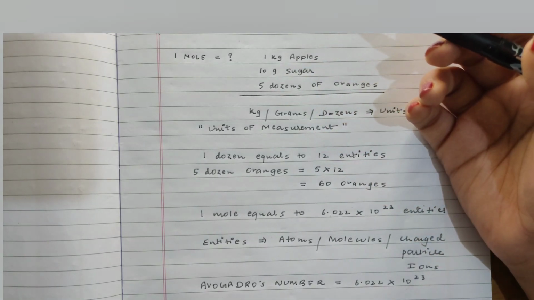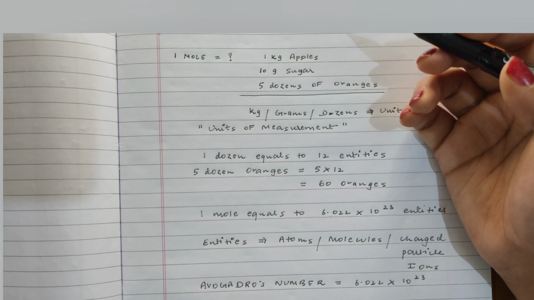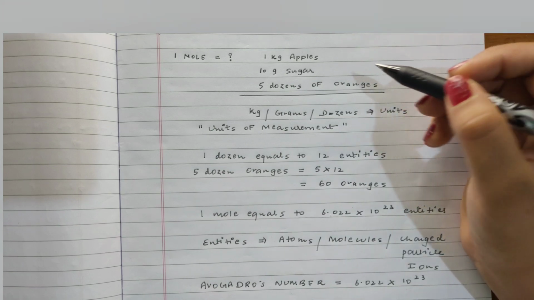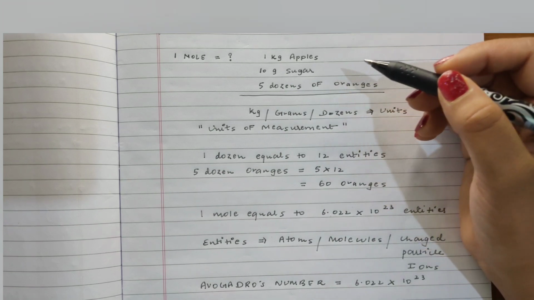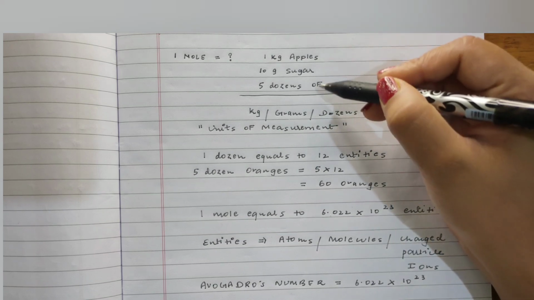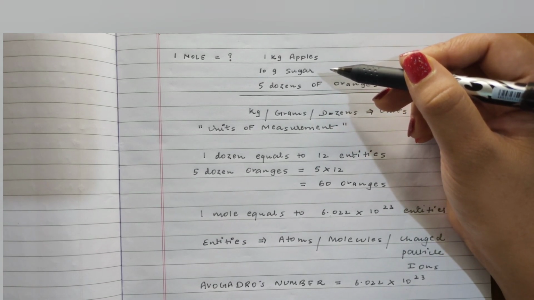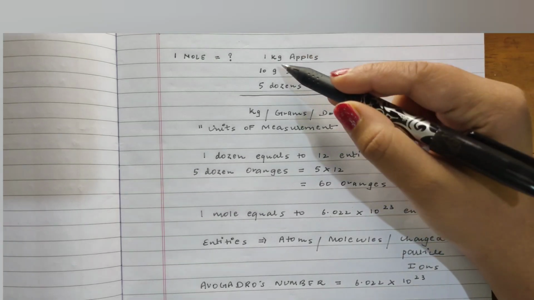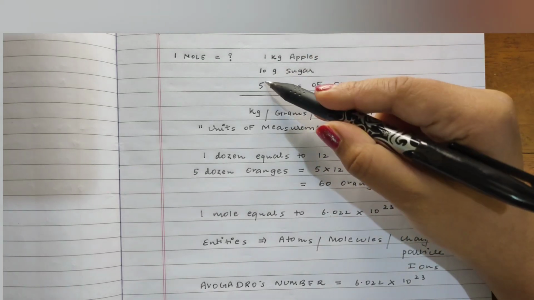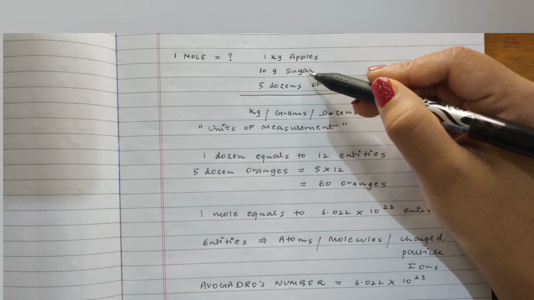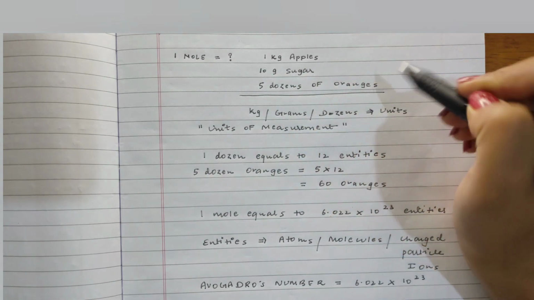Now before we do that, let me just give you some daily life examples. Consider a person going to a shop to purchase these items: 1 kg apples, 10 grams of sugar and 5 dozens of oranges.